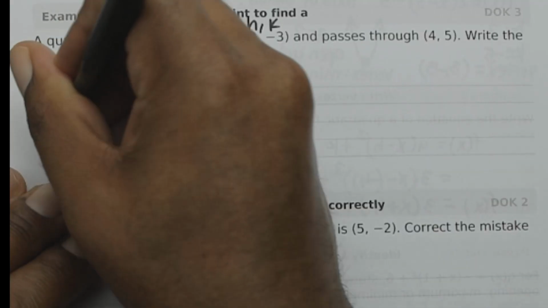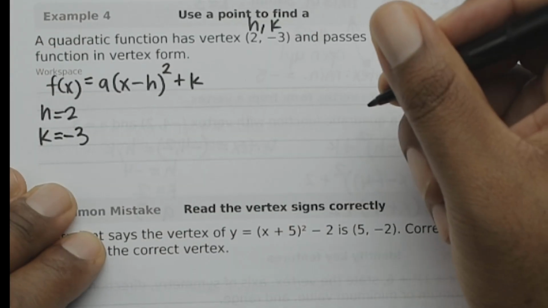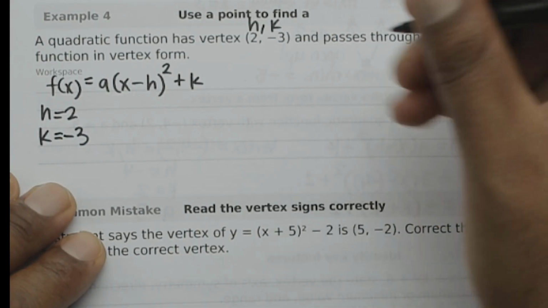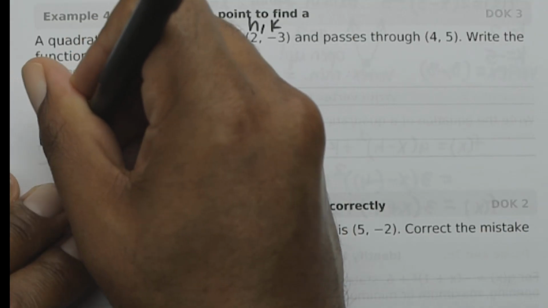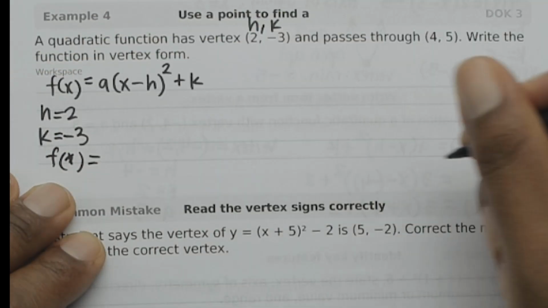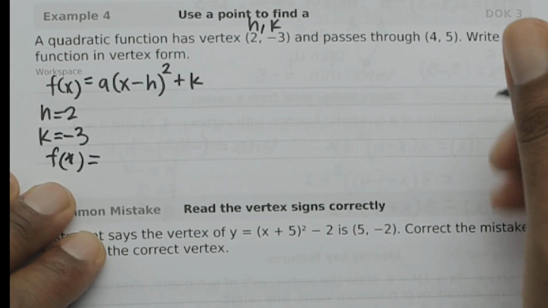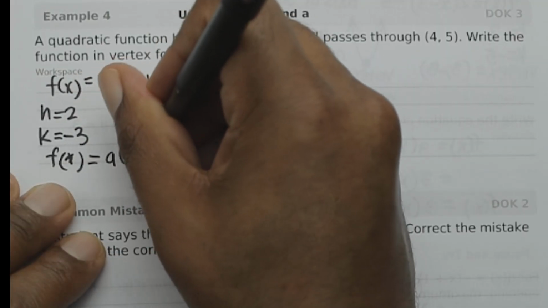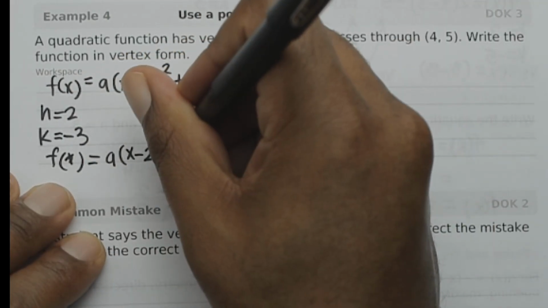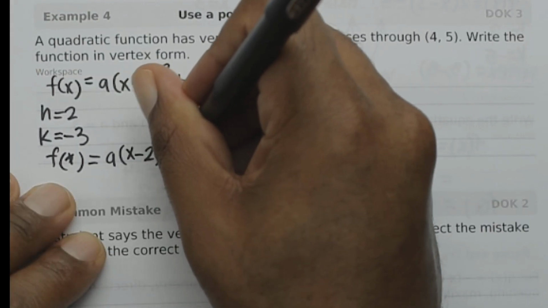So notice the h is 2 and k is -3. So essentially what we can say is f of x equals a parentheses x minus 2 squared minus 3.